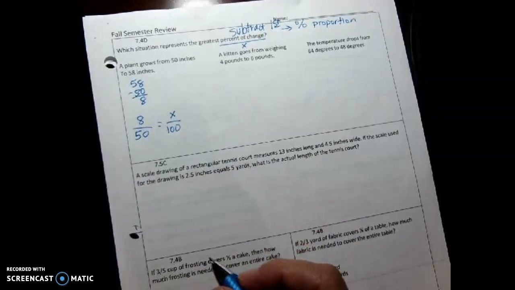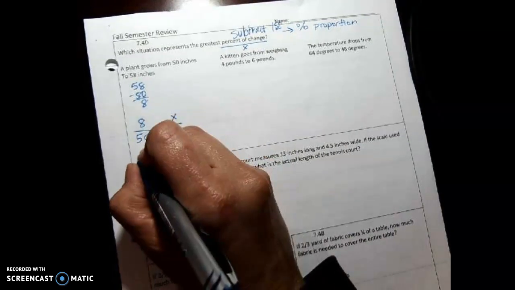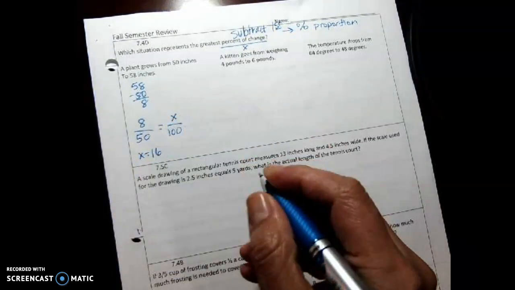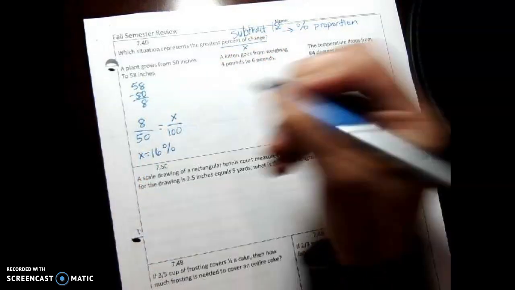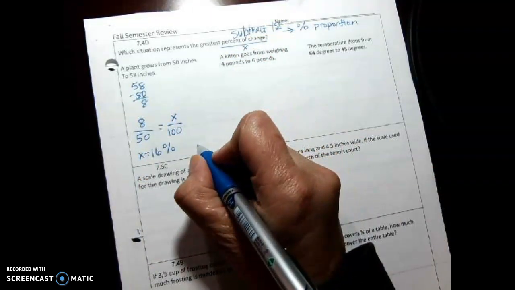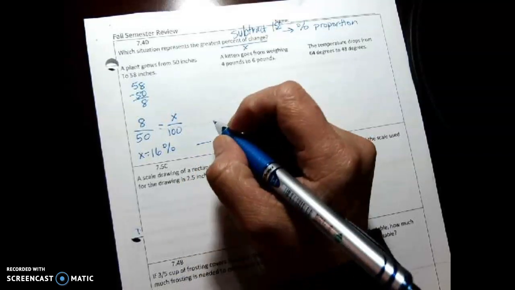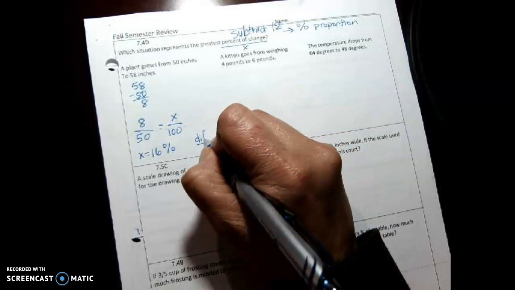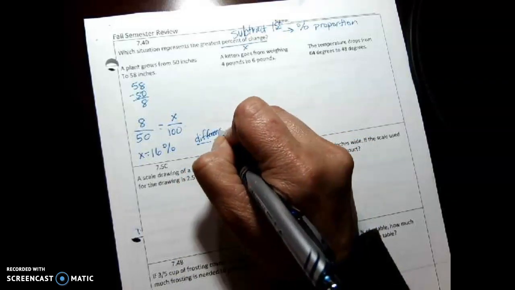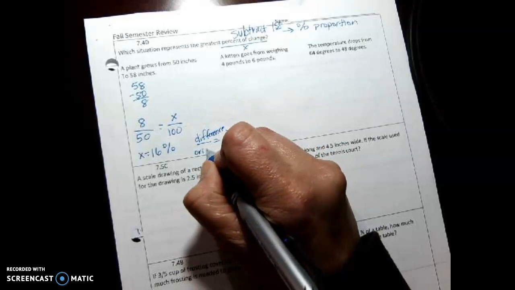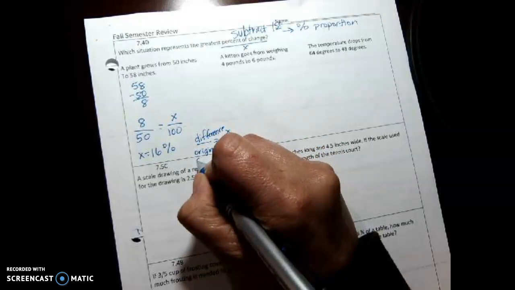Then we're going to cross multiply and divide. 8 times 100 divided by 50 is 16. So the percent change is 16%. So we want the x here, 100 here, the difference, which means subtract, and then this is the original amount or the starting amount.